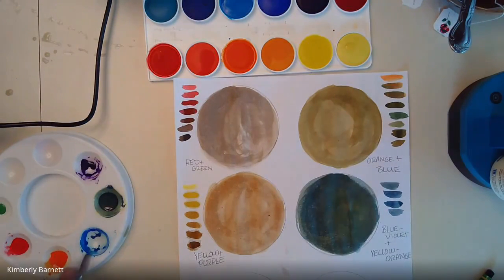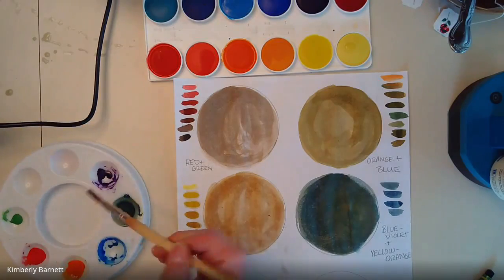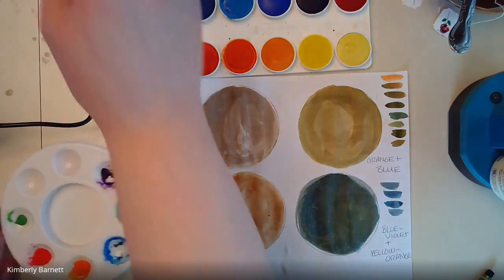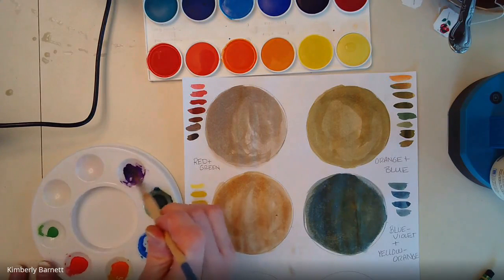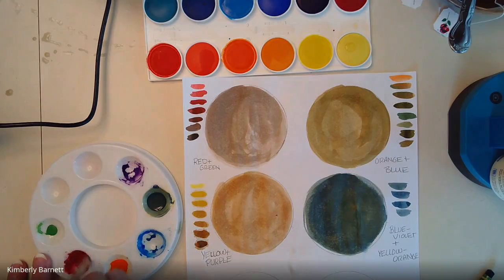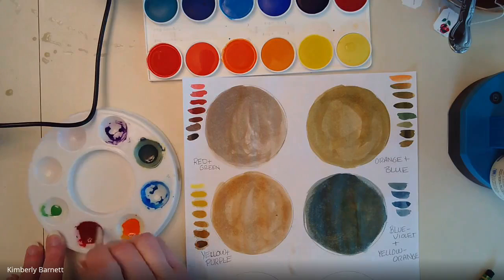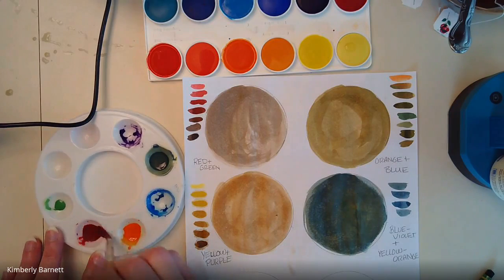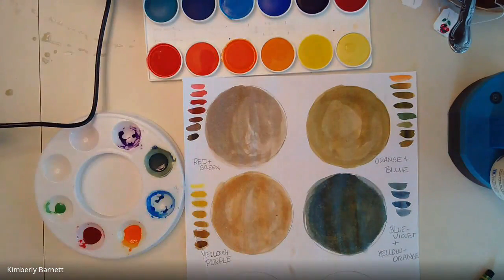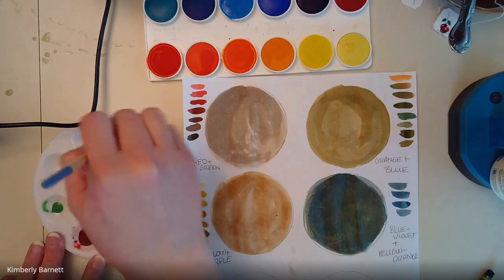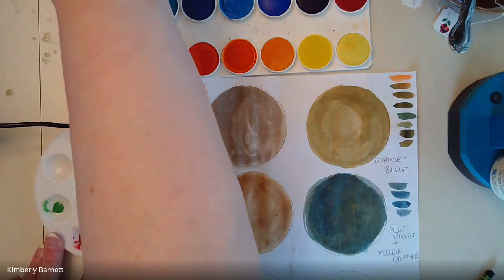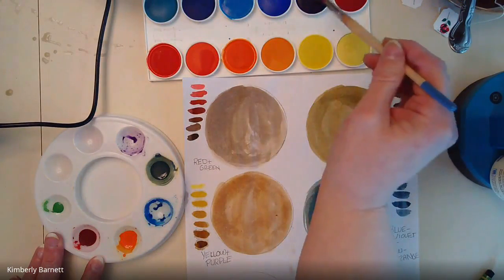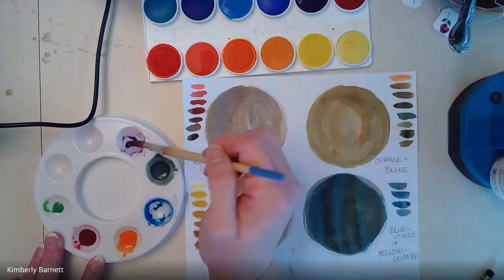All right, so next tertiary, I think I'll mix up some red violet here. So I'm going to pick up some violet, bring it over here to my red. And depending on the color of red violet you want, I like mine a little bit more violet than red. I'm going to go ahead and pick up some more, stir in, and I'm definitely going to need some more violet paint here.